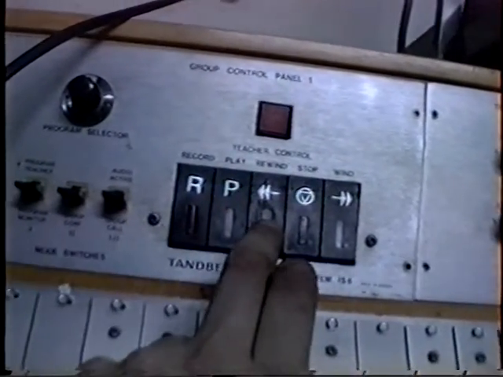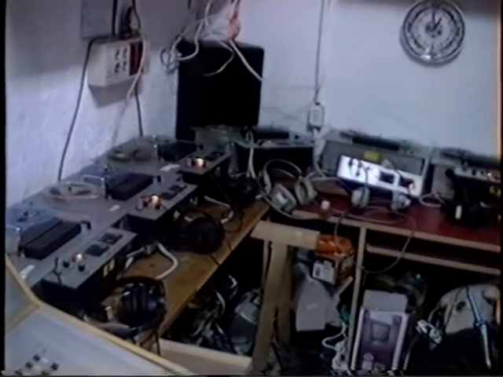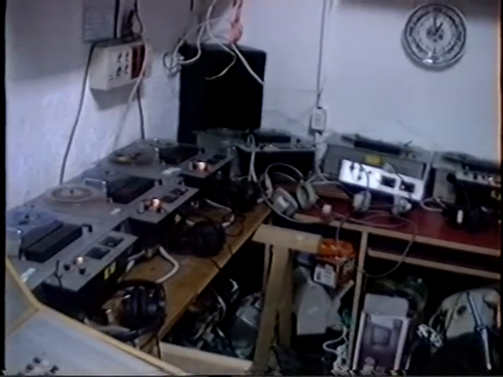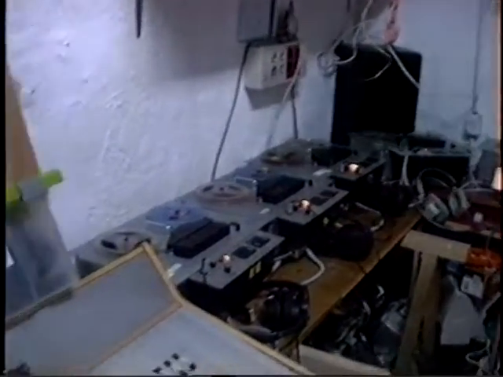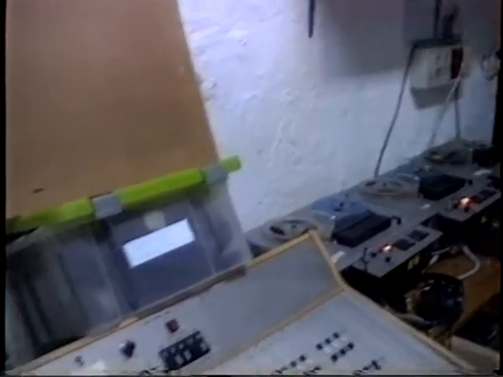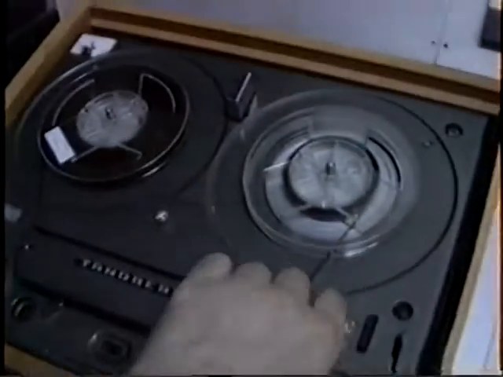Let's start by rewinding all the booths. Rewinding all the students' tapes there, look. You note that none of them run off the reel, they all wind forward a short way past the leader tape. Okay, the decks are rewound. Now let's select the master program, tape recorder 1. Let's start our lesson.